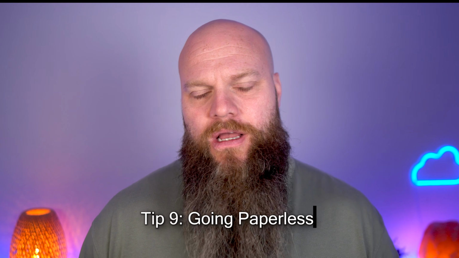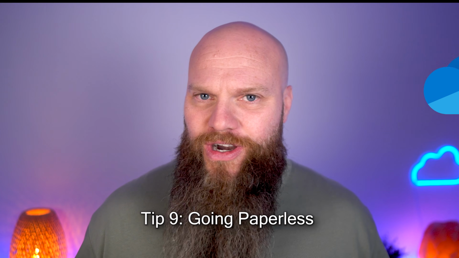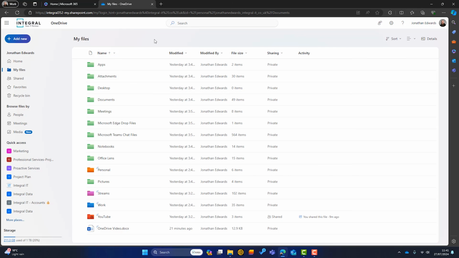Here's my next tip. Sometimes we've got lots of paperwork, but we might need to keep some of this. Wouldn't it be great if OneDrive could help us go paperless? Well, using another Microsoft application called Office Lens, you can go paperless with OneDrive. Do you want to know how? Let me show you. Okay, so I'm on my OneDrive for the web, and you'll notice here I've got a folder called Office Lens.